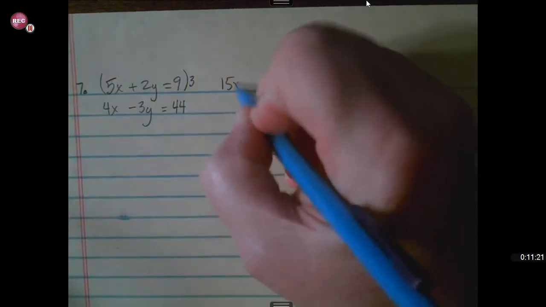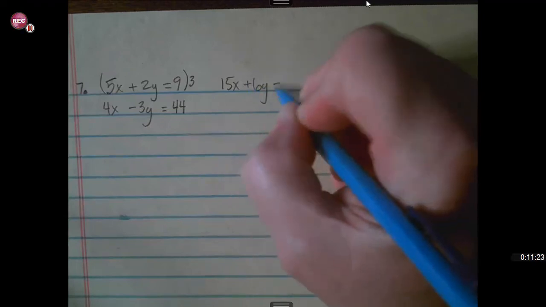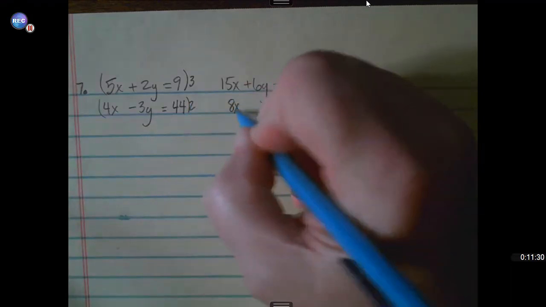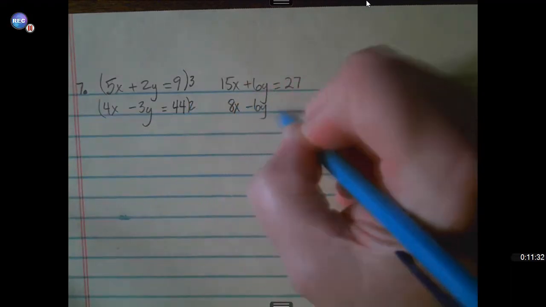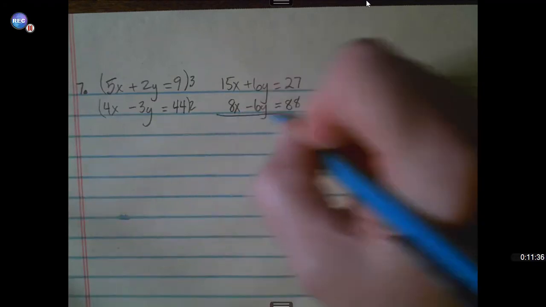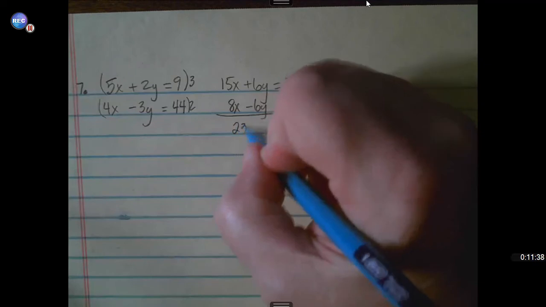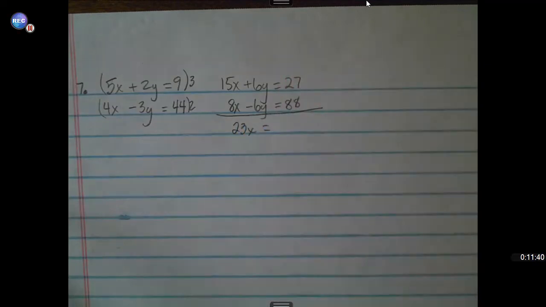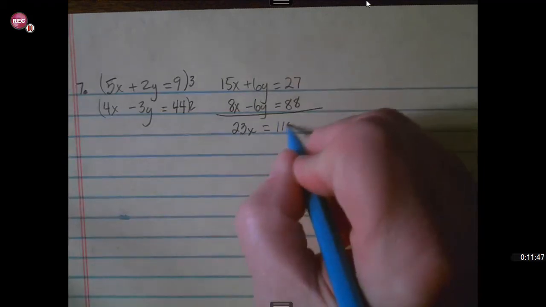15x plus 6y equals 27. I'm going to multiply this equation by 2. 8x minus 6y equals 88. So 23x could get ugly. 27 plus 88 is 115.